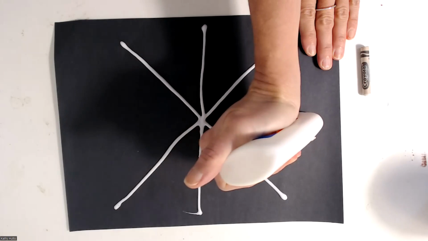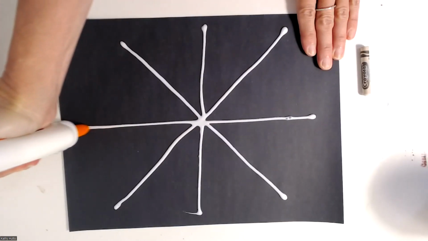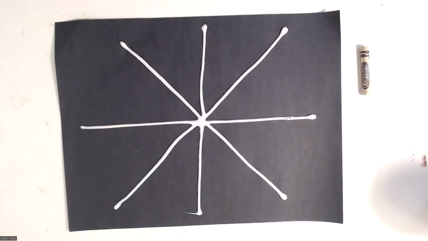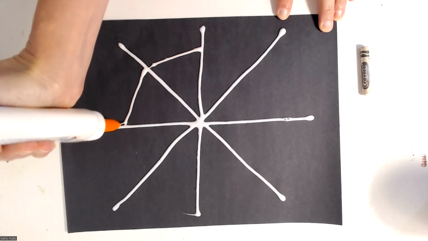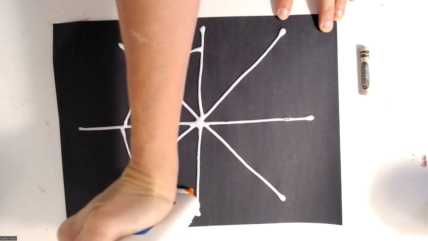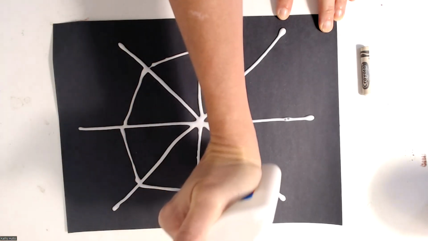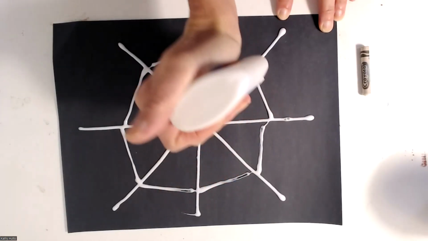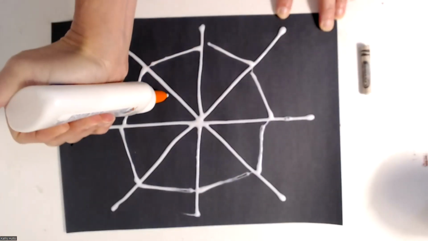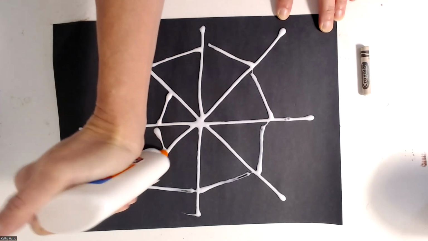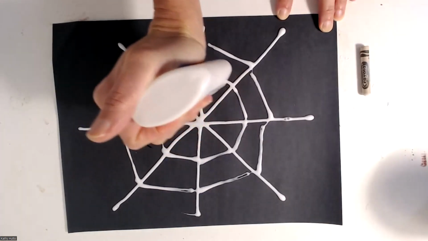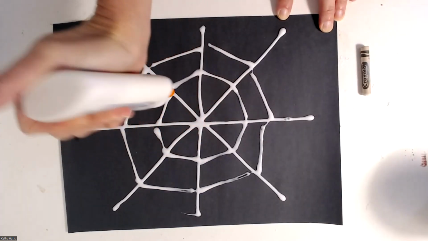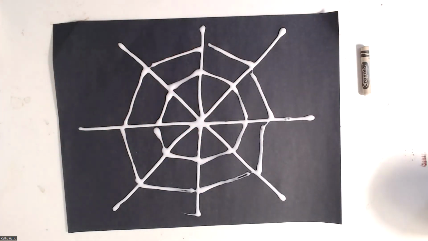Then I'm going to make a line across the sides. So now I'm going to connect these lines like this. I'm just going to make one line connect to the other with my glue. I'm just drawing with my glue. And I'm going to do that again. This line to this line, I'm just connecting the lines. And there you have it. I made a spider's web.